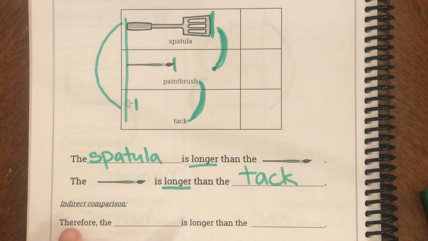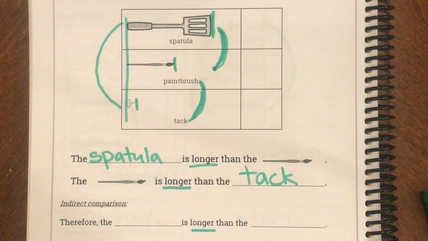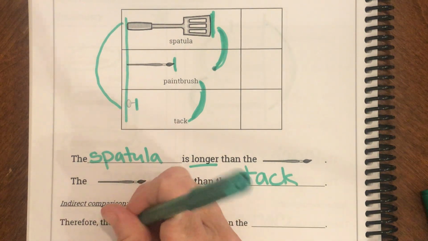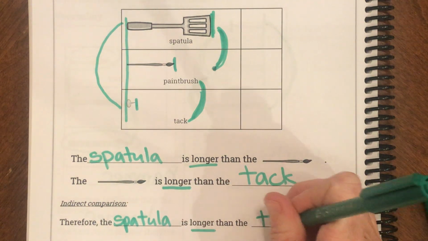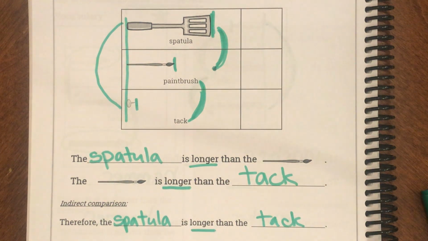So we can say, therefore the what is longer than the what, or therefore the blank is longer than the blank. What could we put there? Should we say therefore the spatula is longer than the tack, or therefore the tack is longer than the spatula? It should be therefore the spatula is longer than the tack.